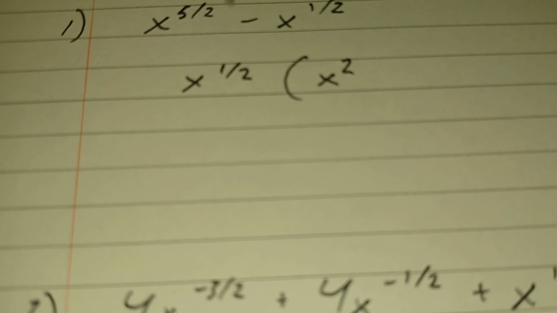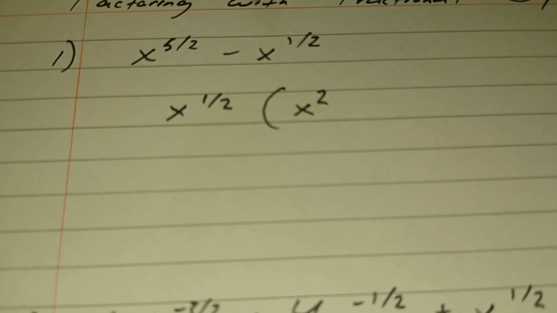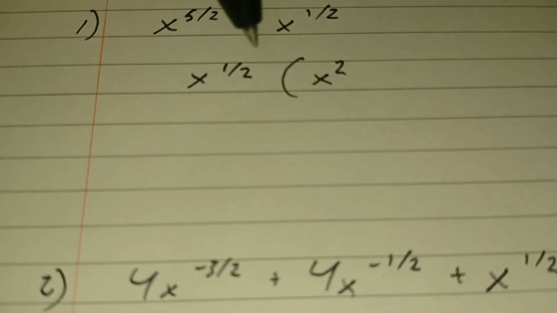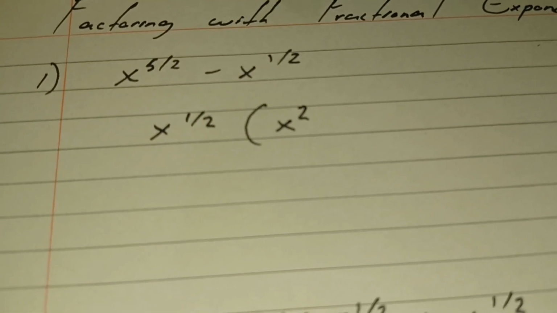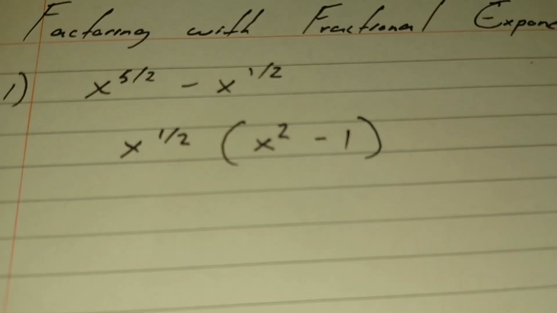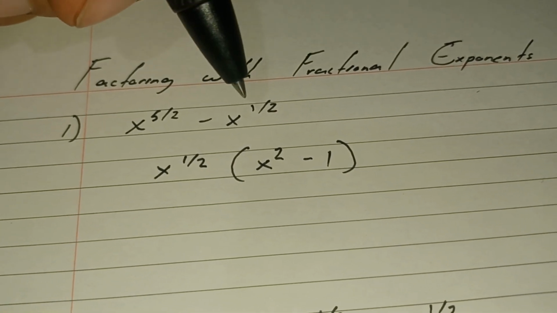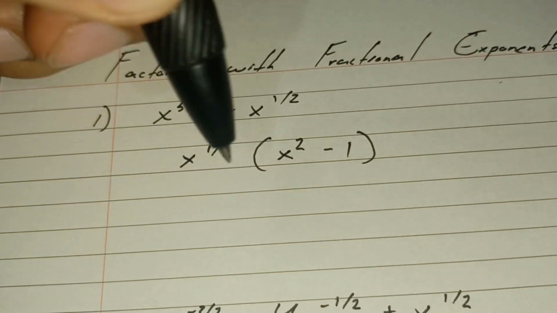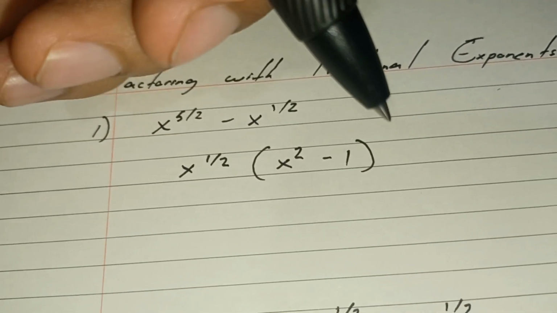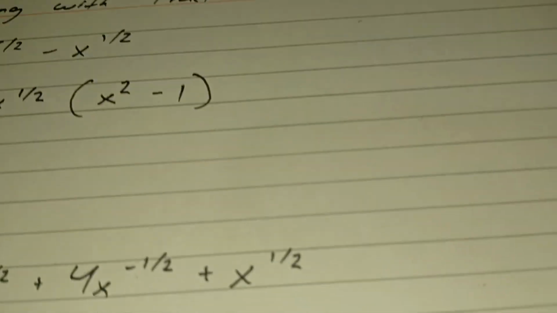And then we see that we have a negative x to the 1/2 power right here. So what will this times this give us? That will be -1, because x to the 1/2 power times -1 will give us negative x to the 1/2 power. So now we have x to the 1/2 power times x squared minus 1. We can still factor this little piece out by doing some multiplication.